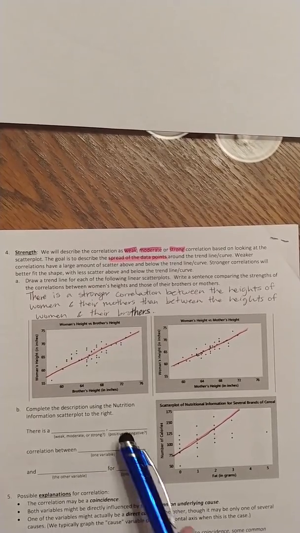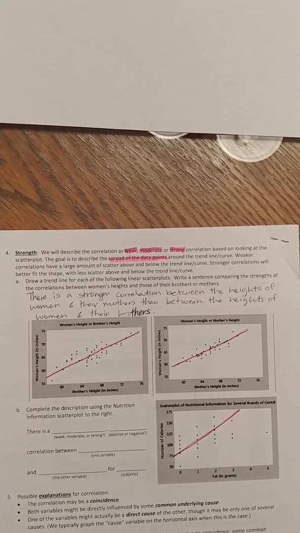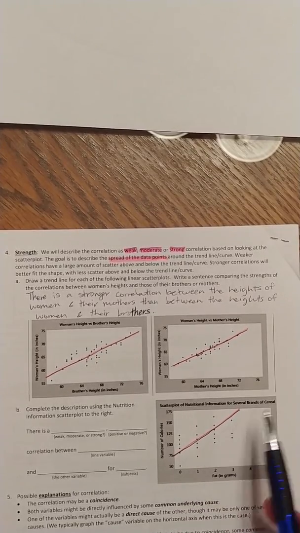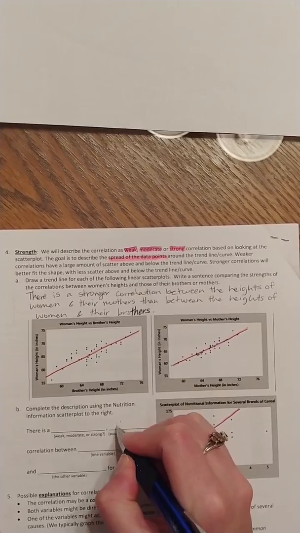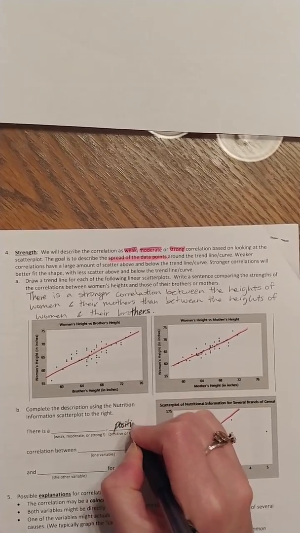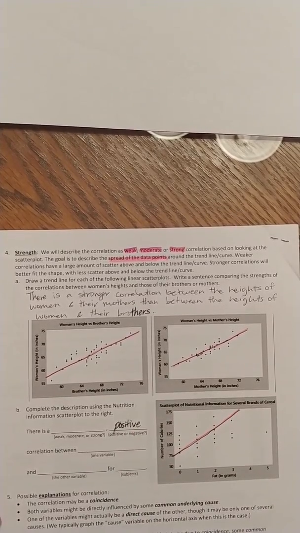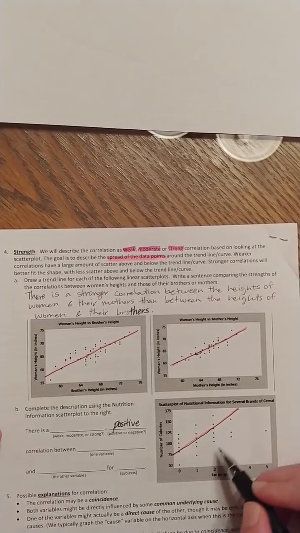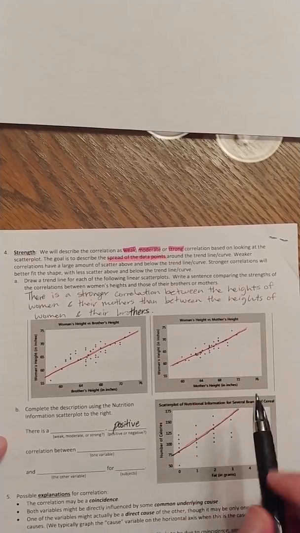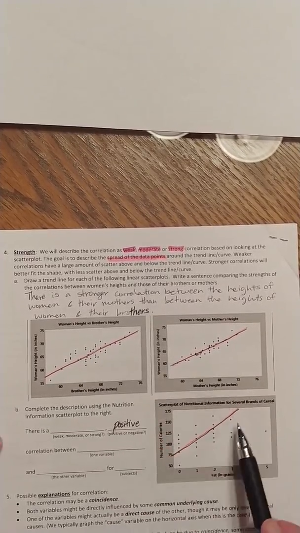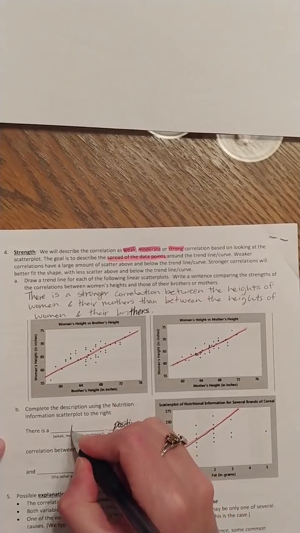First of all, let's figure out what kind of correlation. So is this positive or negative? Well, when you read it from left to right, what's happening? It's going up. It's increasing, which means it's positive. And then is it going to be weak, moderate, or strong? Well, look at the spread, right? These are pretty spread out according to the line. They're not nice and close, right? This we might say would be strong. This we might say is moderate. So this one would then be weak.